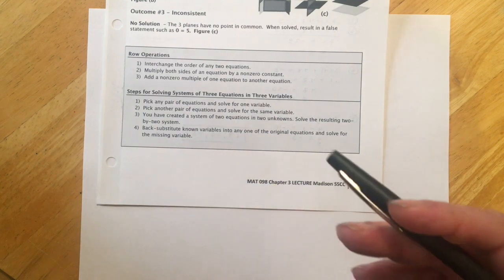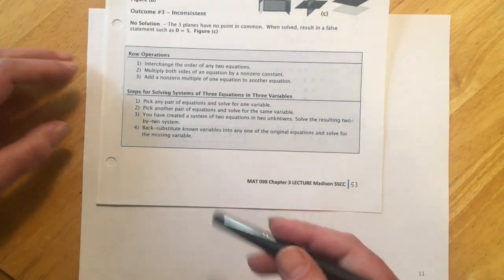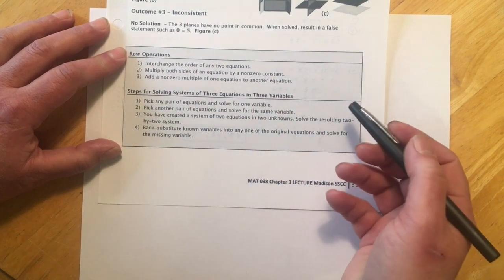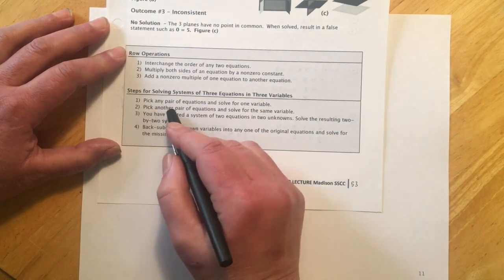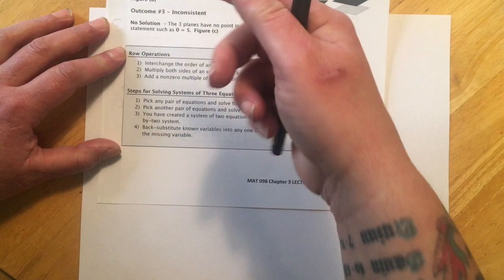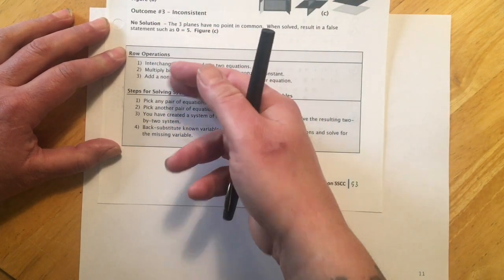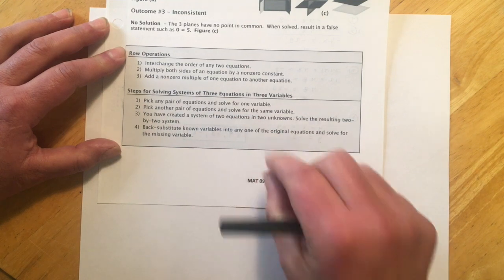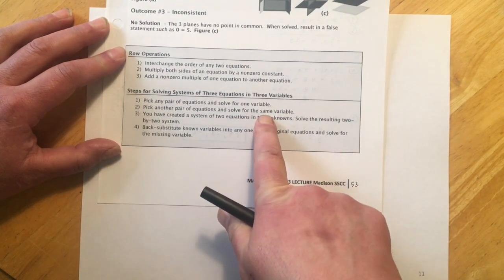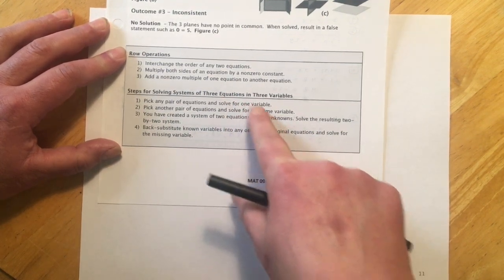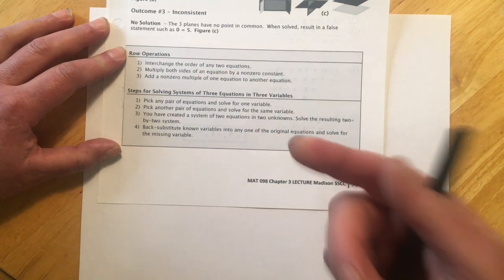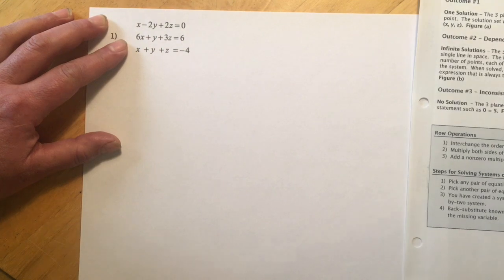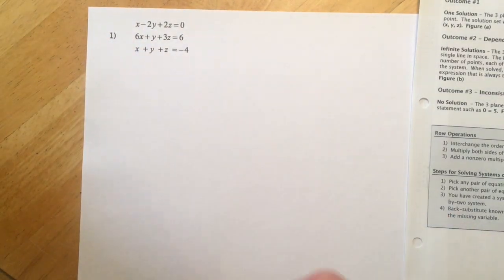And see if I can get you to see what the game plan is for this style of problem. So step 1 is we pick any pair of equations and solve for 1 variable. And then step 2 is pick another pair of equations. So if I picked 1 and 2 the first time, I could pick 1 and 3 or 2 and 3. So pick another pair of equations and solve for, super important right there, the same variable. So we've got to eliminate whatever variable we pick twice. So let me just show these 2 steps with this problem right here, which is our first example.